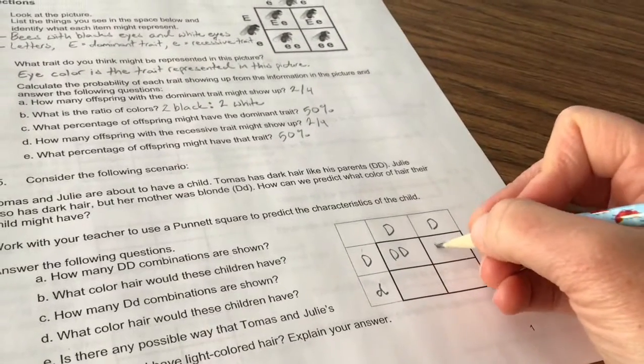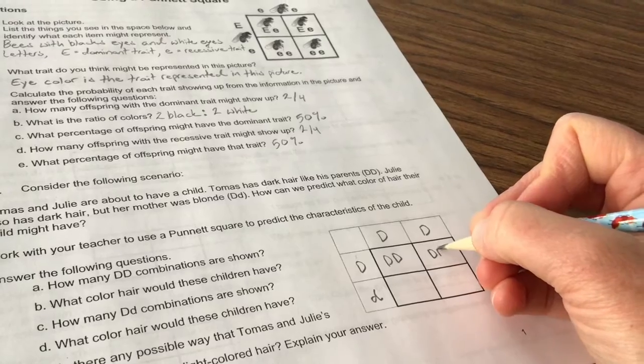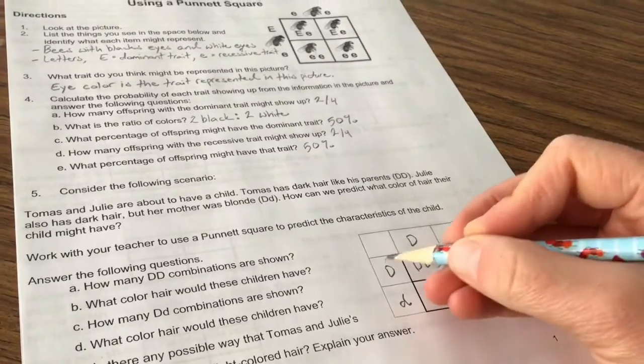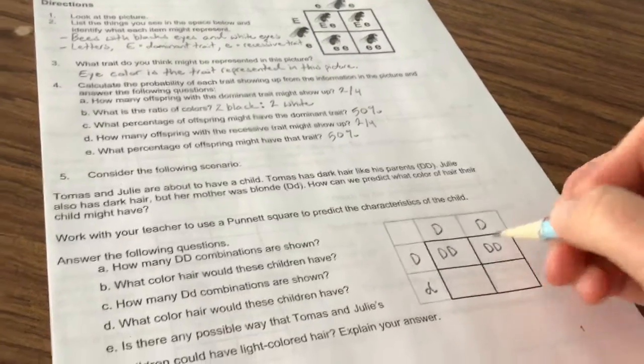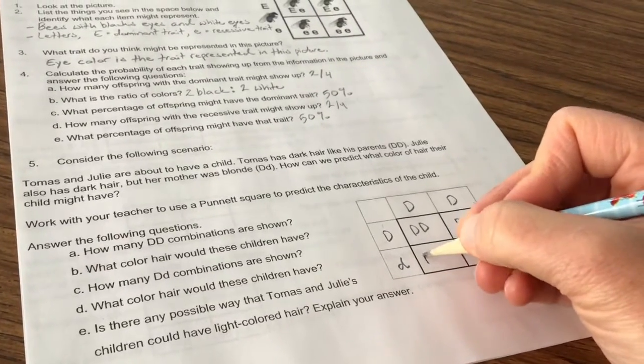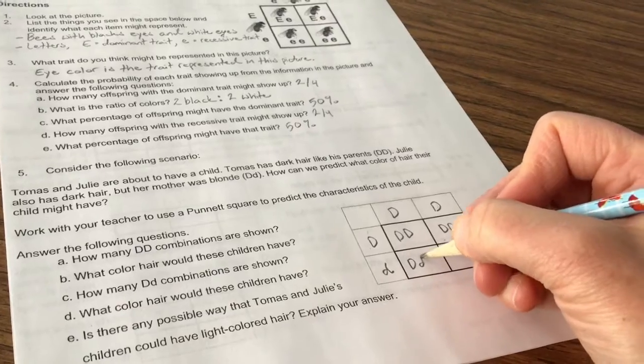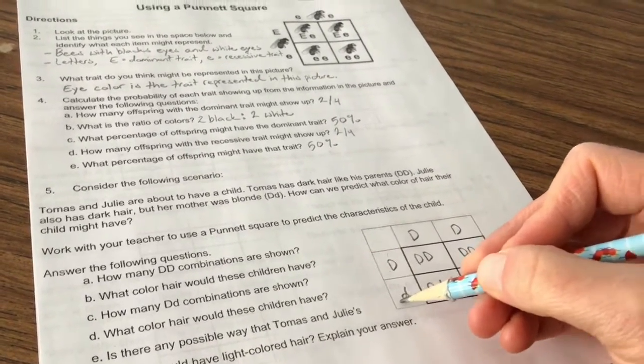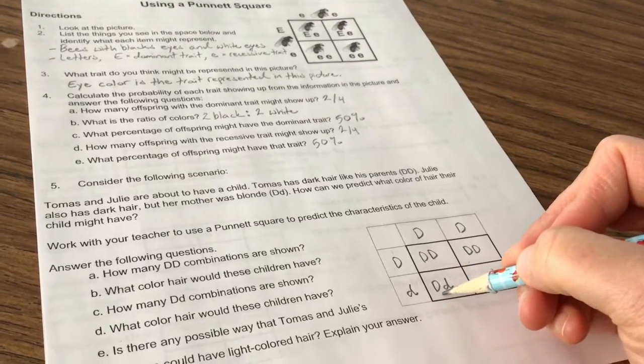The second square will also be capital D, capital D, taking the capital D from the father and the capital D from the mother. This square, however, is going to be capital D, lowercase d, taking the father's dominant trait and the mother's recessive trait.